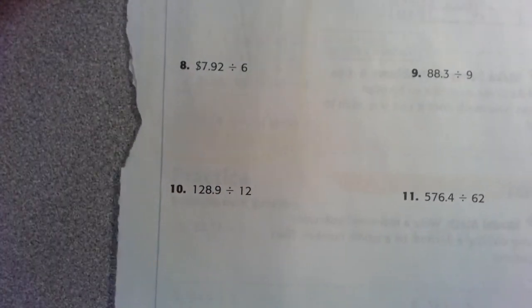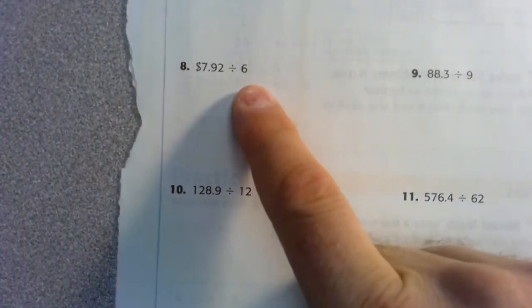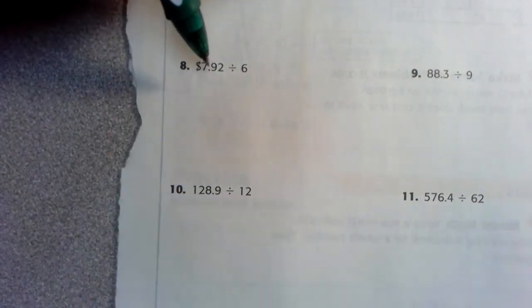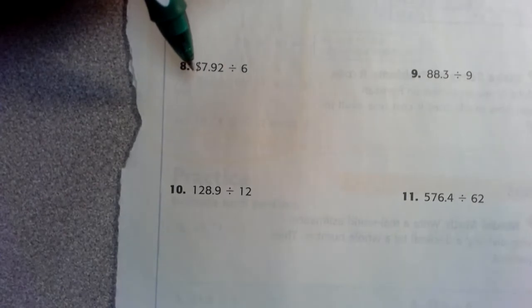Number 8, again, 6 doesn't go into $7. It doesn't go into $8 even, right? So now we got to do some fancy footwork here.